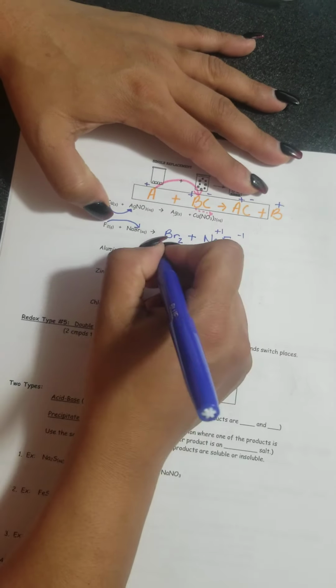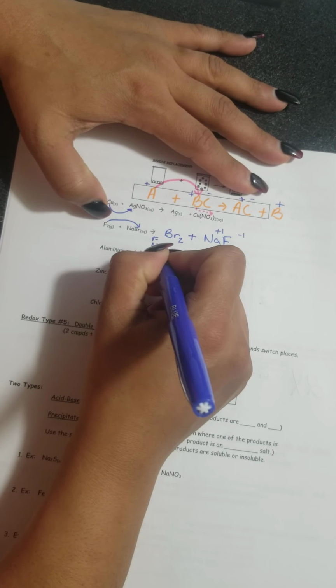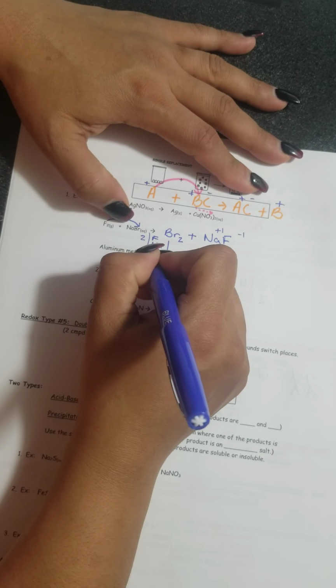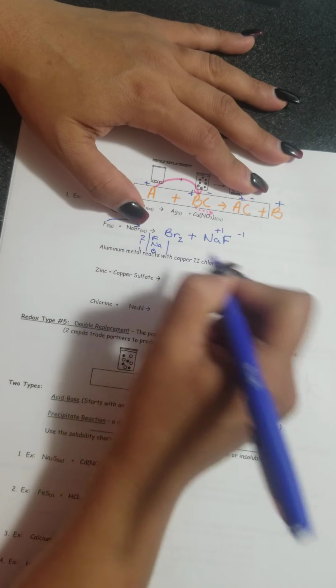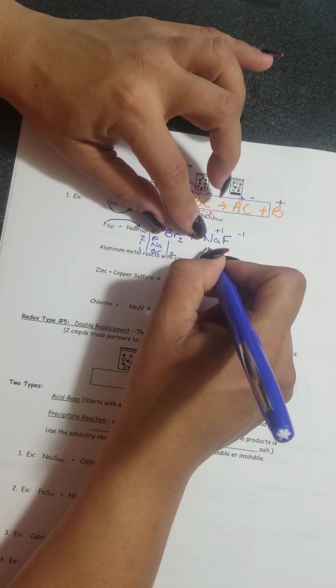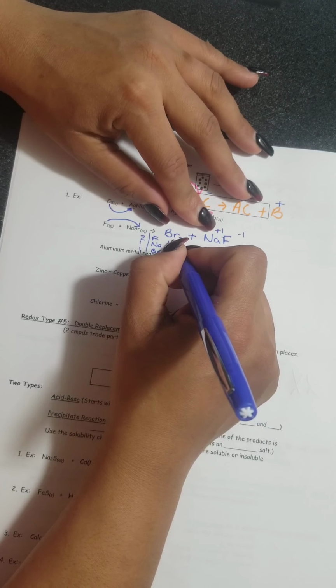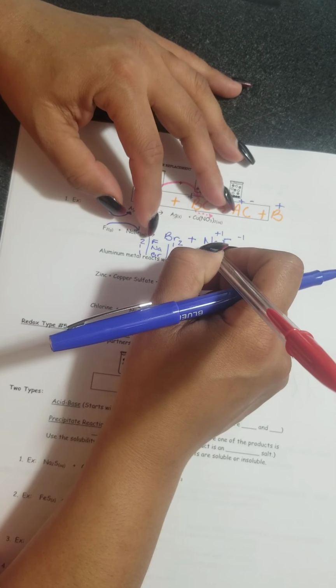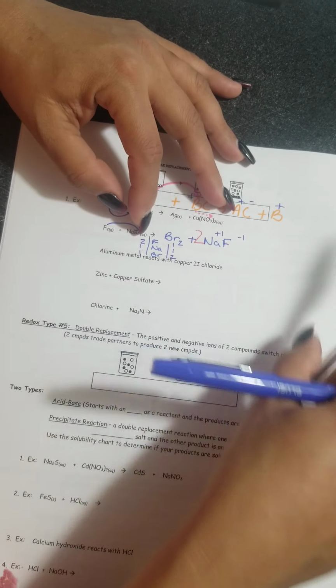I've got fluorine, I have Na, and I have bromine. Draw my line. 1 times 2 is 2. 1 times 1 is 1. 1 times 1 is 1. 1 times 2 is 2. 1 times 1 is 1. 1 times 1 is 1. I'm not balanced. So on this side, I need more fluorine. So I'm going to put a 2.